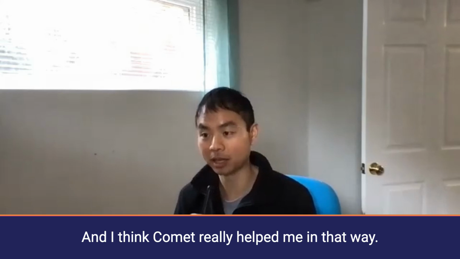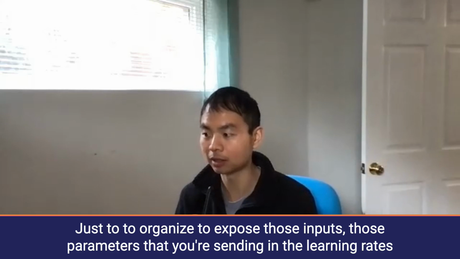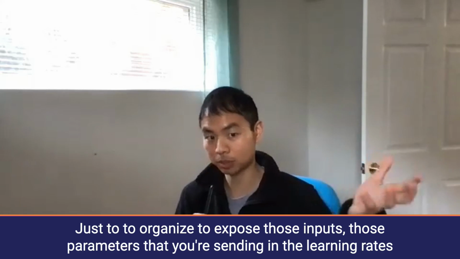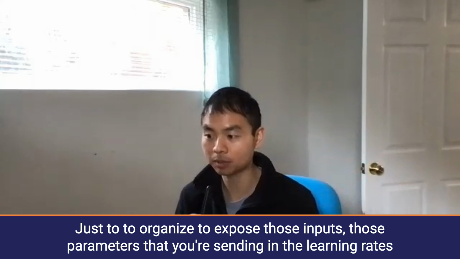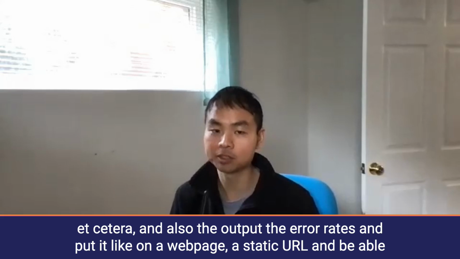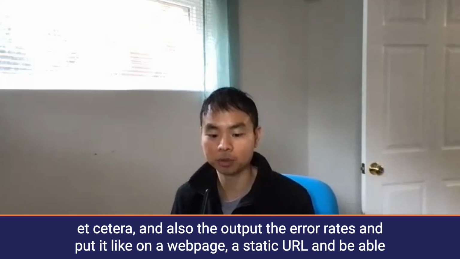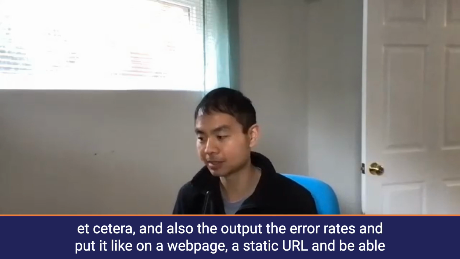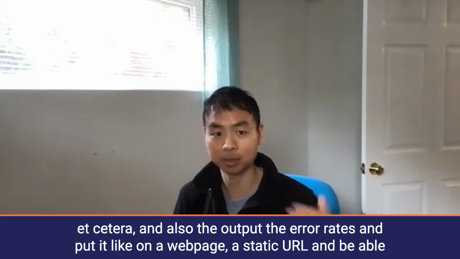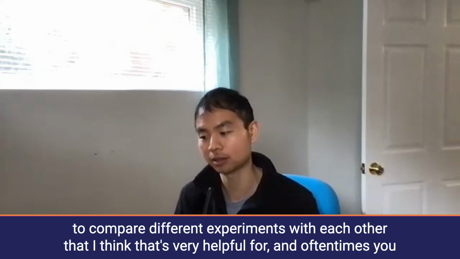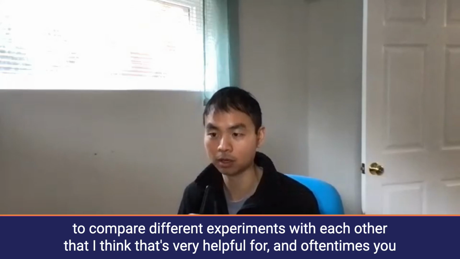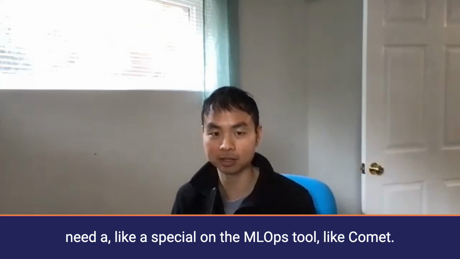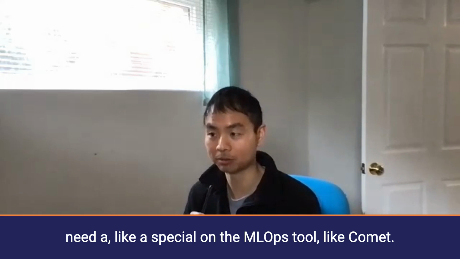And I think Comet really helped me in that way, just to organize and expose those inputs, those parameters that you're sending in, the learning rates, et cetera, and also the outputs, the error rates, and put it on a web page, a static URL, and be able to compare different experiments with each other. I think that's very helpful, and oftentimes you need a special MLOps tool like Comet for that.